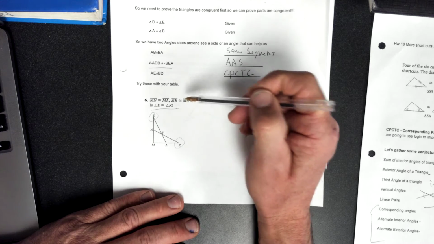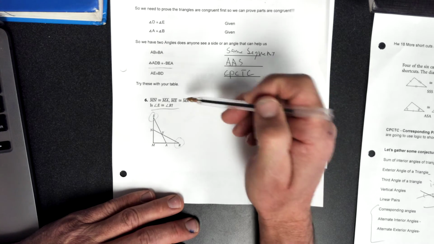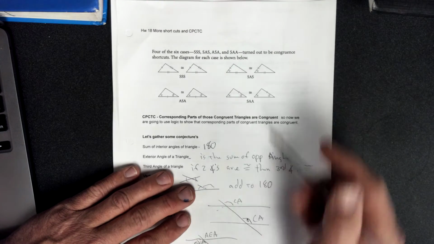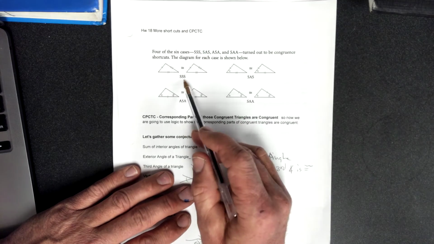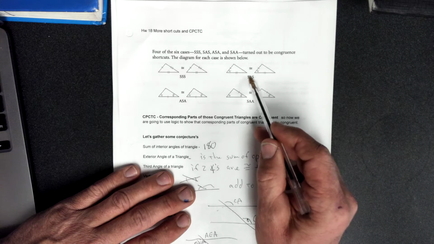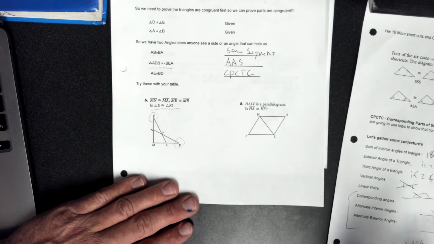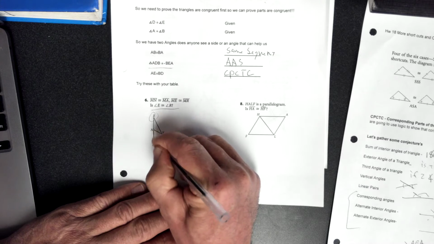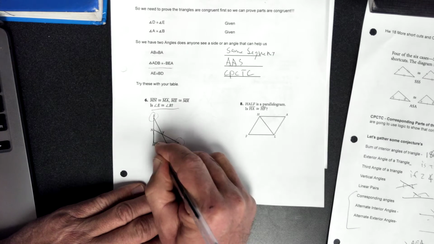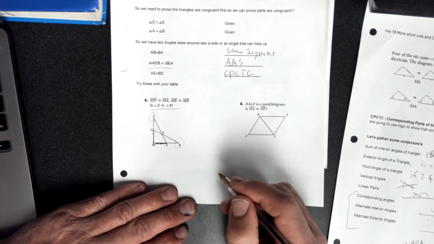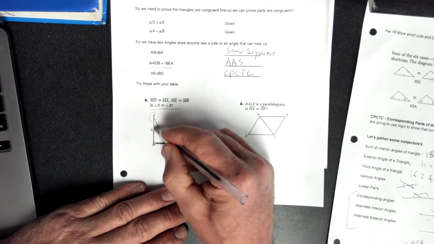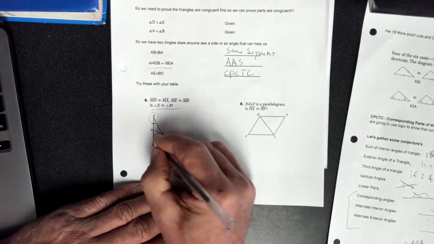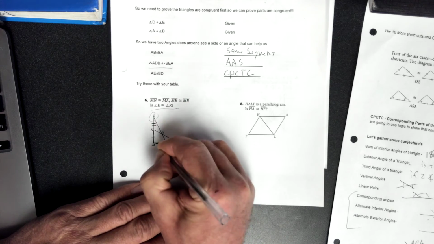So we're either going to need to find a third side or an included angle, because with two sides, you either have to have three sides or an included angle in between. So they give me MN is congruent to MA, and ME is congruent to MR: this one is congruent to this one, and this is congruent to this.